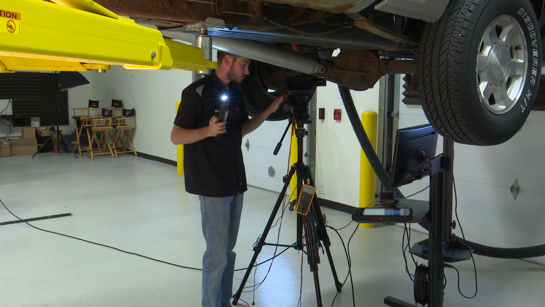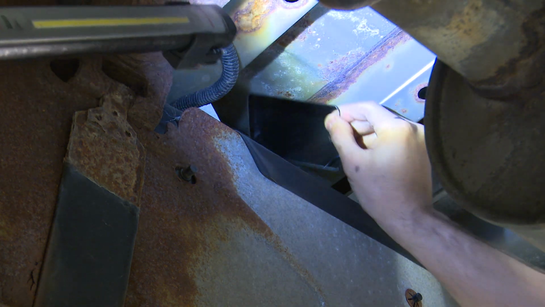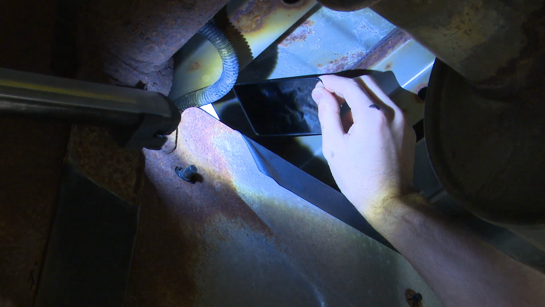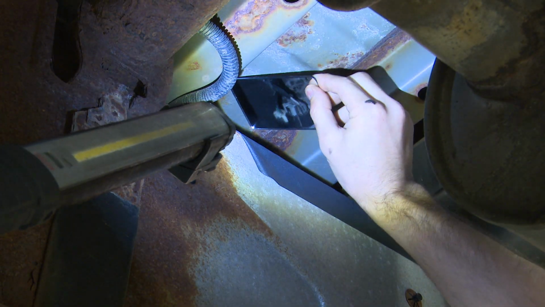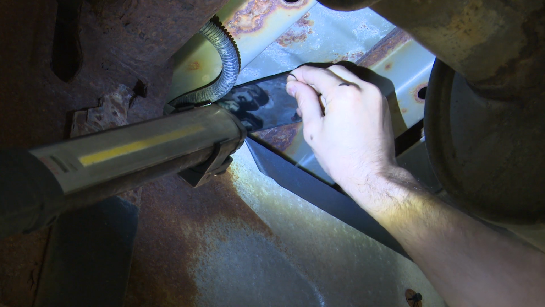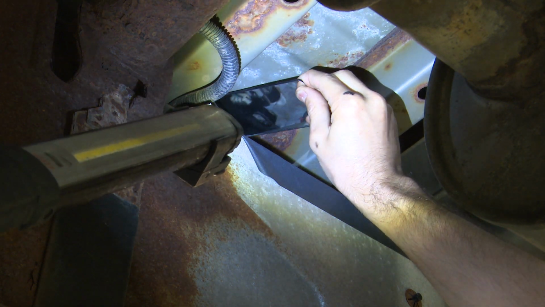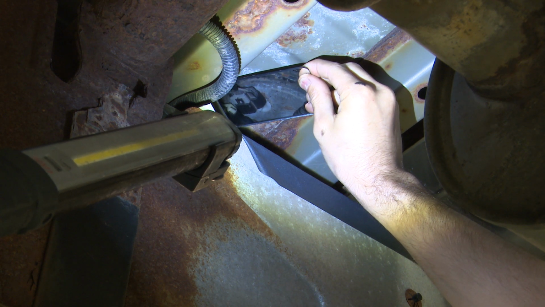All right, so I got a flashlight here. Let's zoom in a bit and let's see if we can't find those connectors up there. All right. So if I can get the flashlight in the right spot, there we go. We got 2 connectors. One has what looks like a gray GM locking tab on it, that one right there.